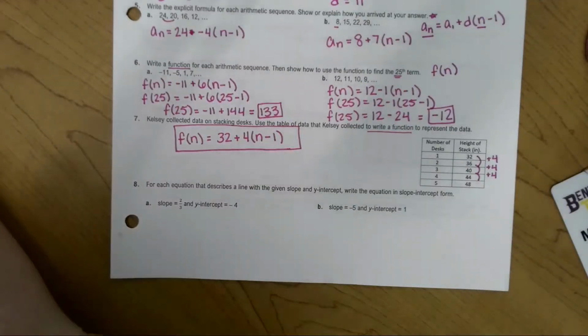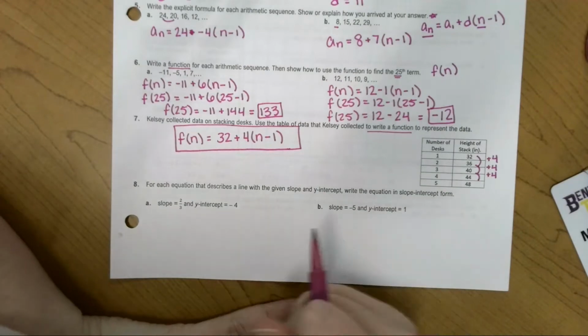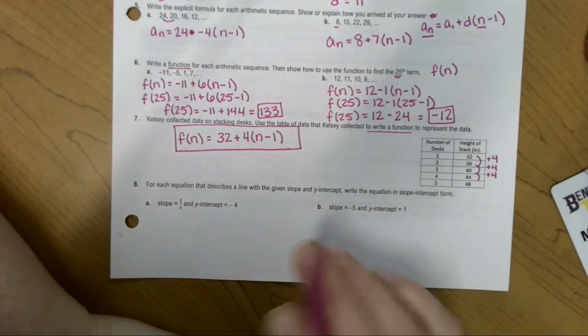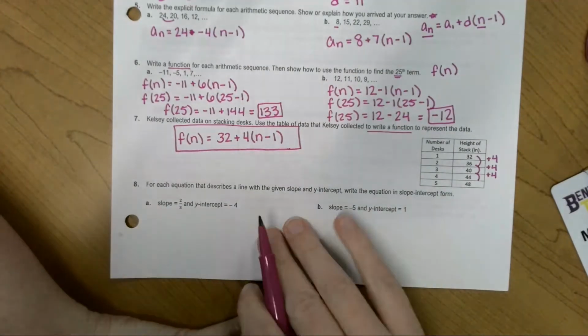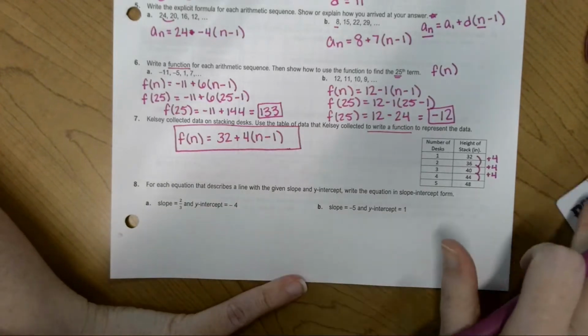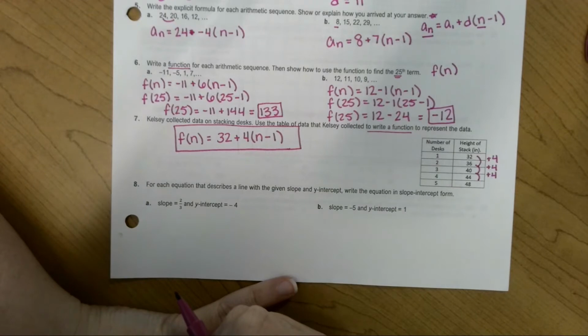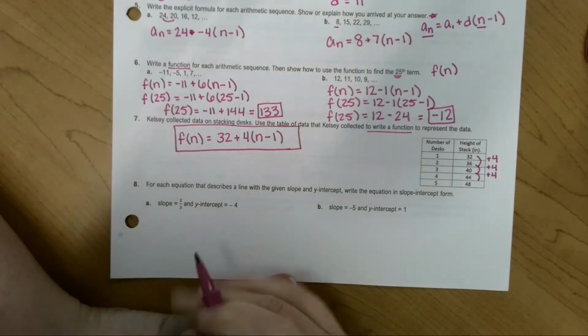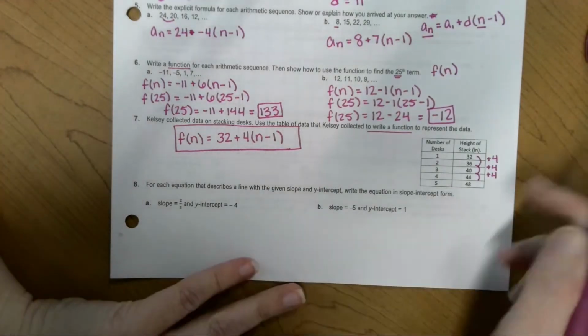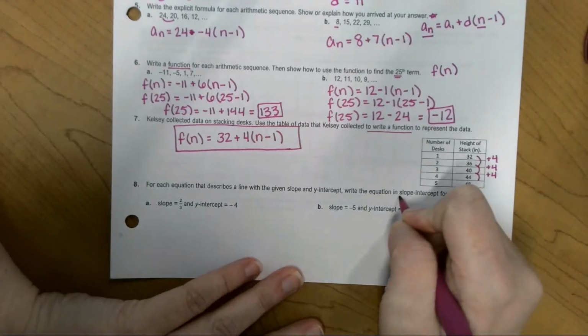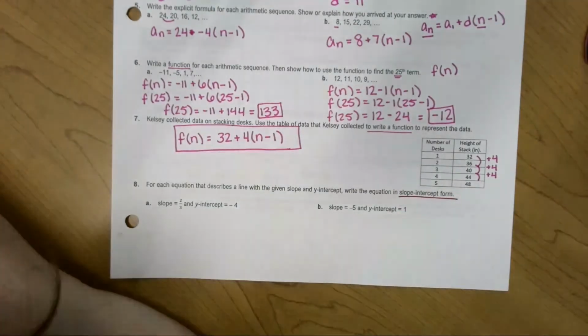All right, good morning. Let's go ahead, this is part 2 of the Unit 2B practice test. So we're going to jump in and get started with number 8. Number 8 asks: for each equation that describes a line with a given slope and y-intercept, write the equation in slope-intercept form.